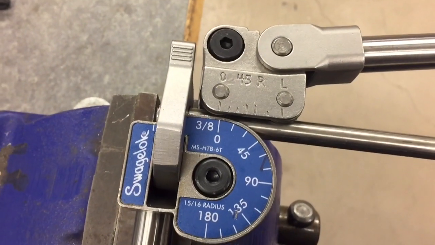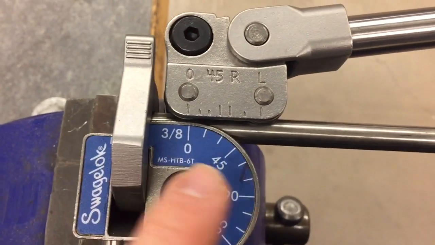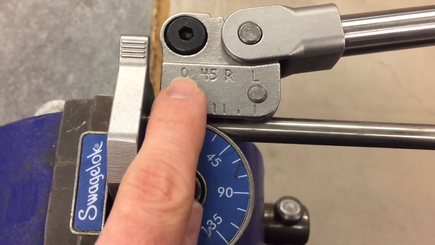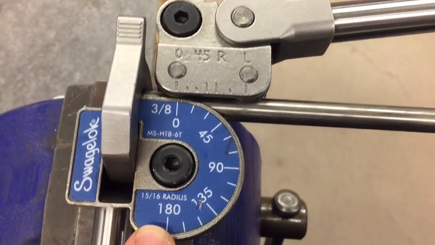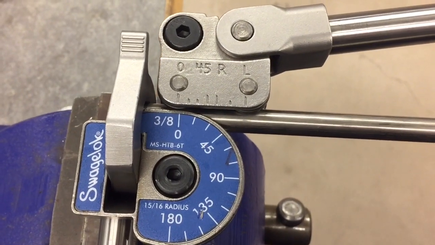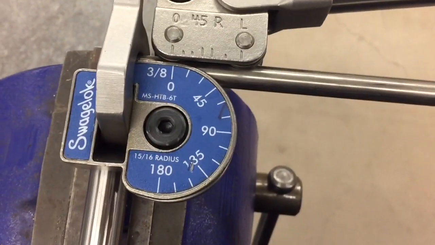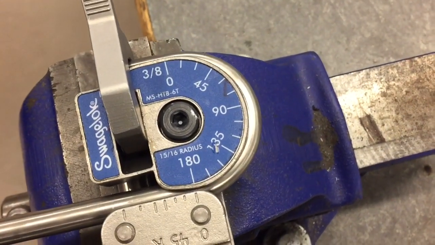Alright, so we're going to be making a 180 degree bend now. I've got the tubing at our reference mark over here, 0 on the top half lined up with 0 on the bottom half. And we're going to be bringing 0 all the way around to 180 degrees to bend this tubing 180 degrees for our first bend. Alright, so I've bent this around. Tubing has a 180 degree bend in it.